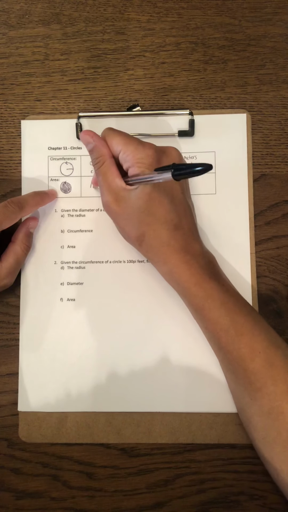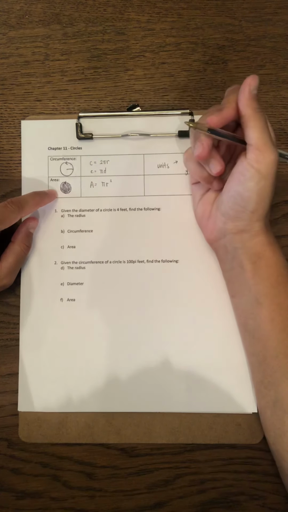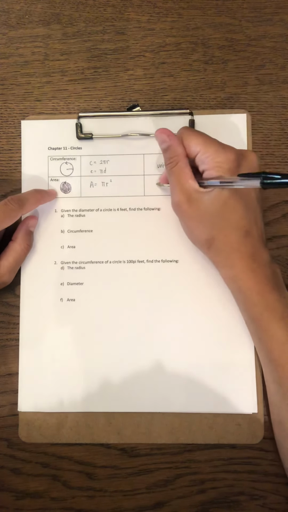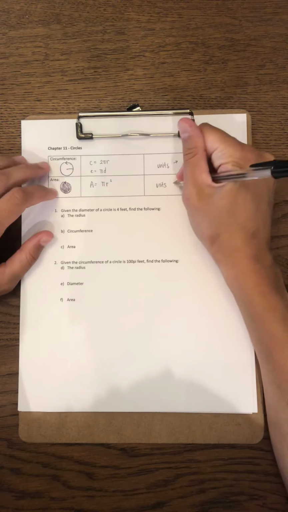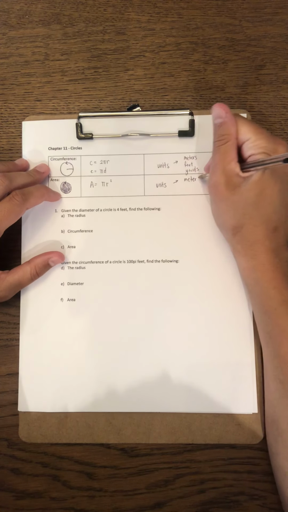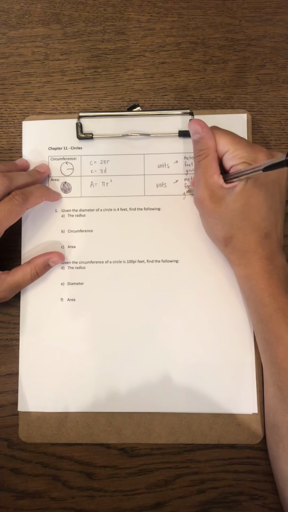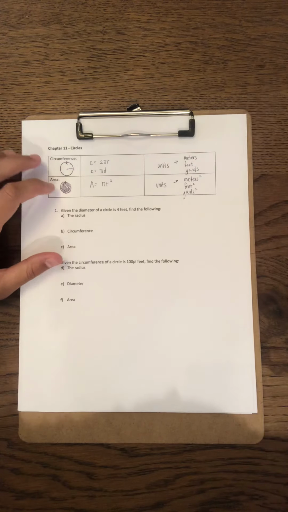So area is equal to pi times the radius squared. And units for area are squared because it's 2 dimensions. So that would be meters squared, or feet squared, yards squared.